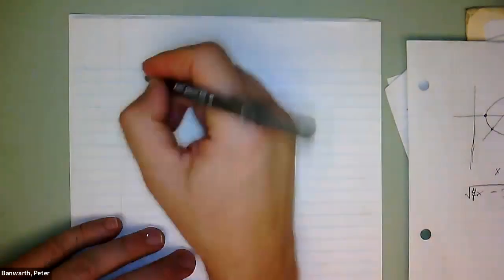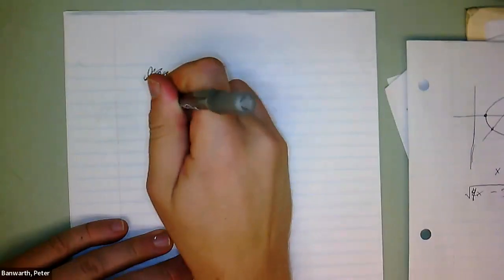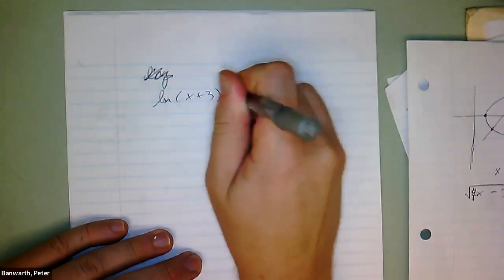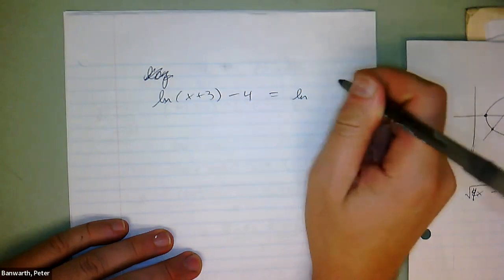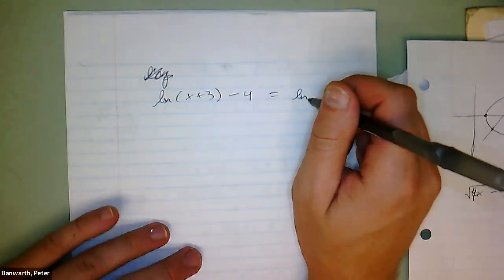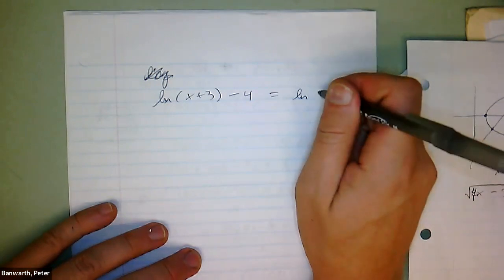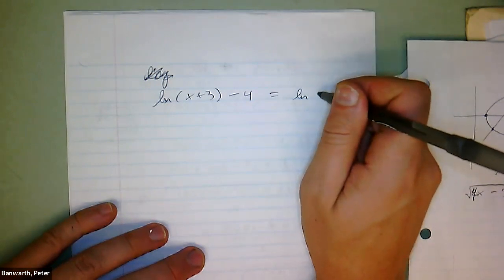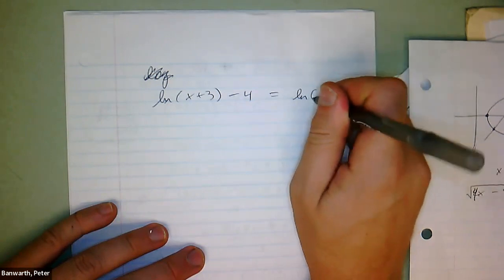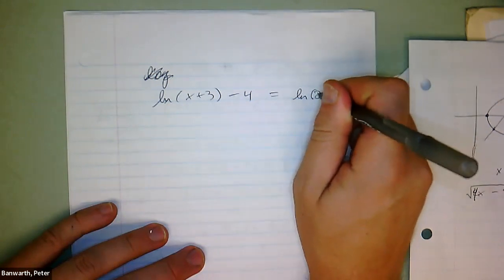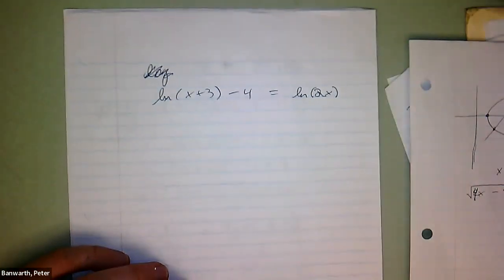How about if you have an equation with mixed logs? So you could have, oh, now I see why you might need to raise things to an exponential first. Let's do natural log of x plus 3 minus 4 equals natural log of, oh yeah, no, you don't need to do that. Natural log of, let's just do 2x. Okay.